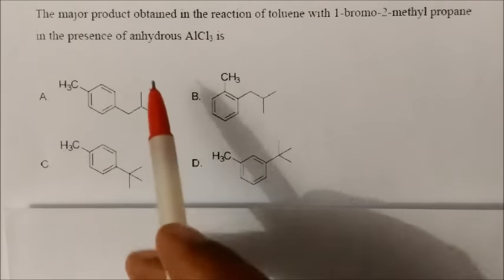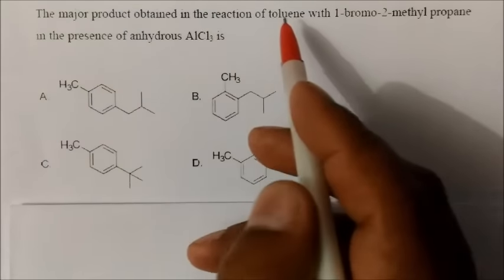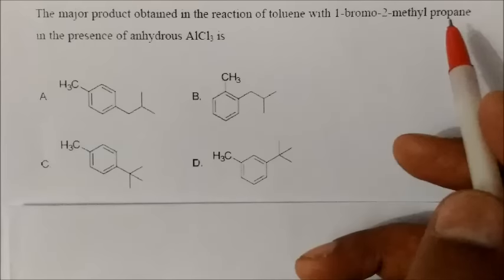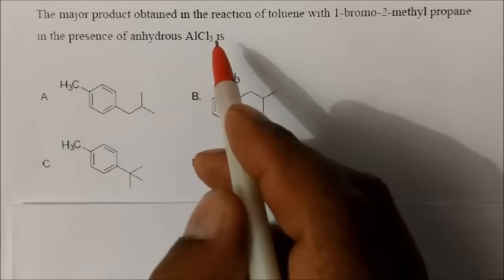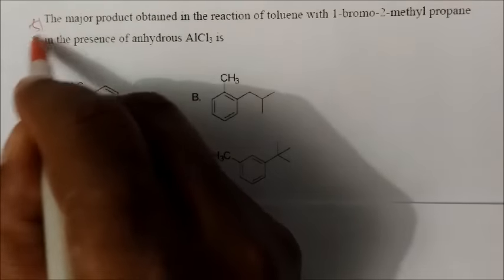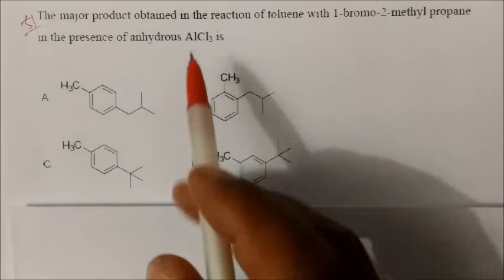The major product obtained in the reaction of toluene with 1-bromo-2-methylpropane in the presence of anhydrous AlCl3 is... This is question number 51. So what is this compound?